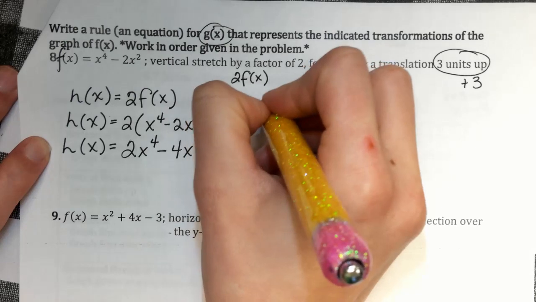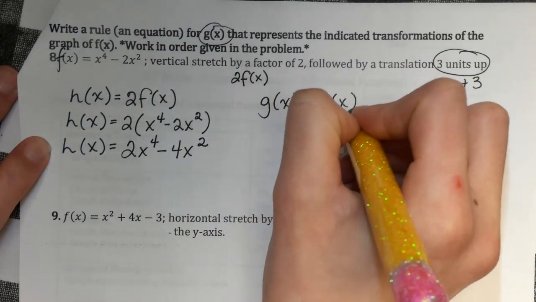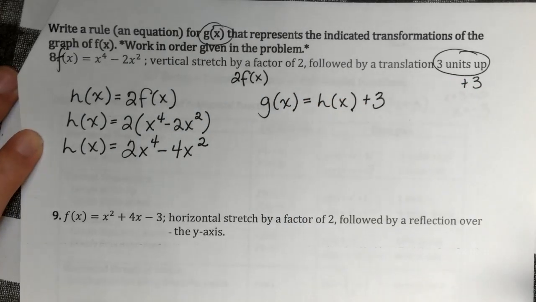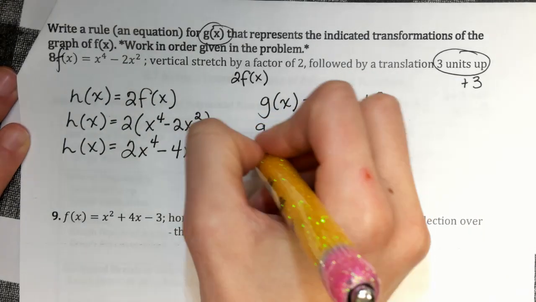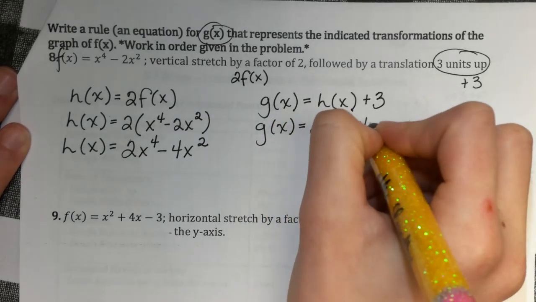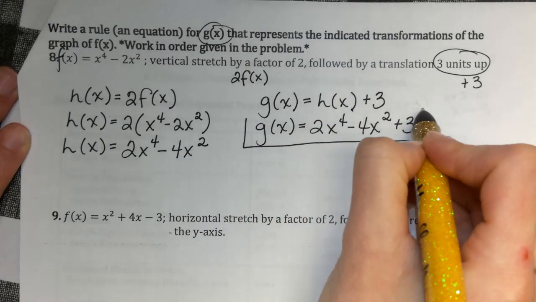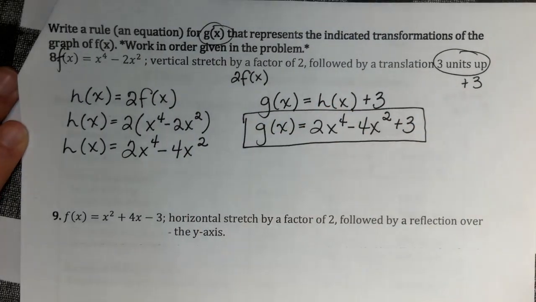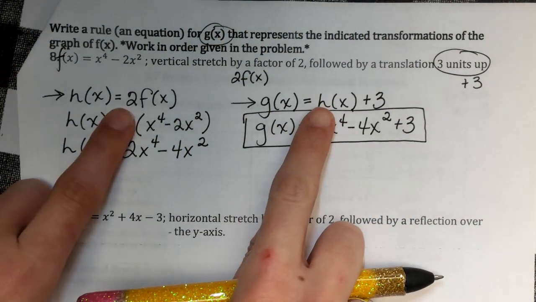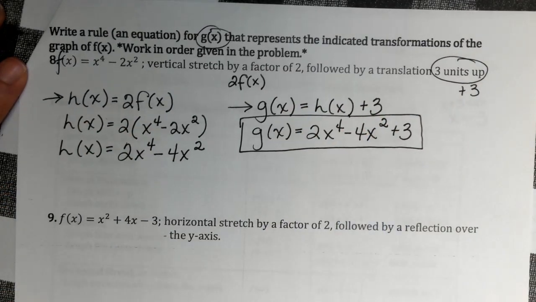Then my g of x takes that h of x that we just built, and we're going to add 3. So g of x is equal to 2x to the fourth minus 4x squared plus 3. So I do want to see you tell me this. I want to see what that rule is before you do that equation. Okay?